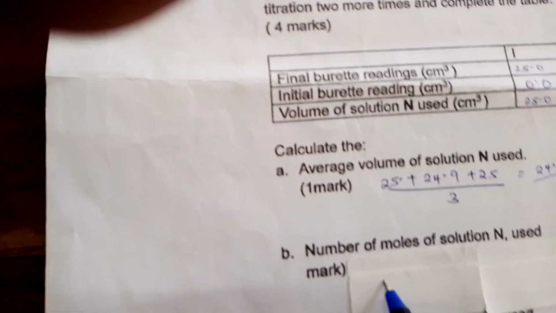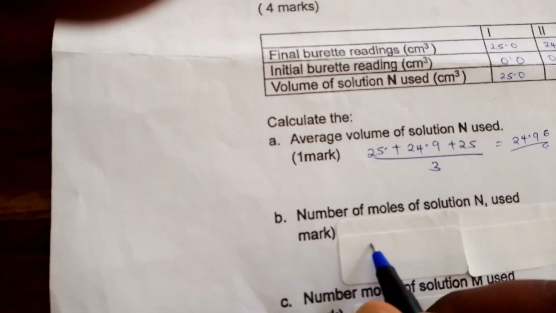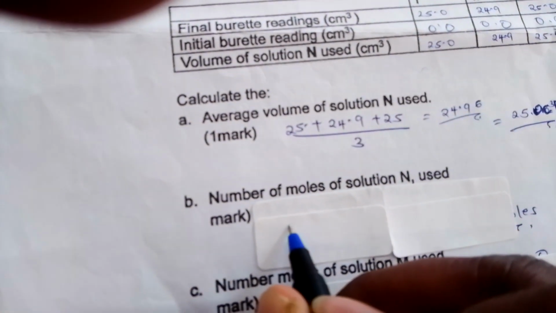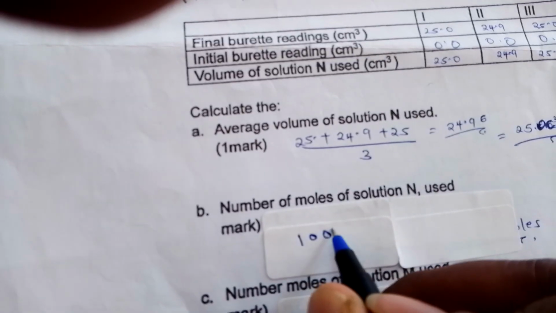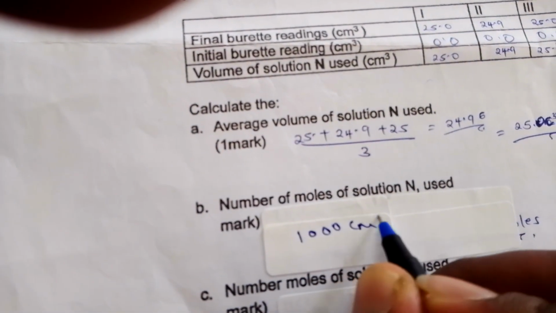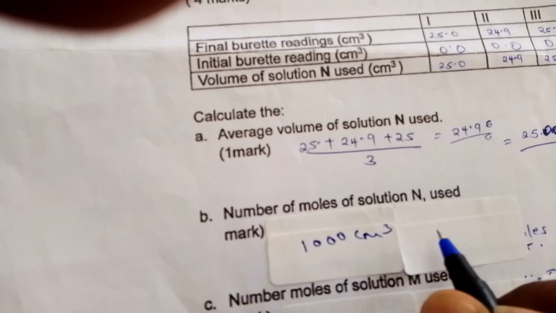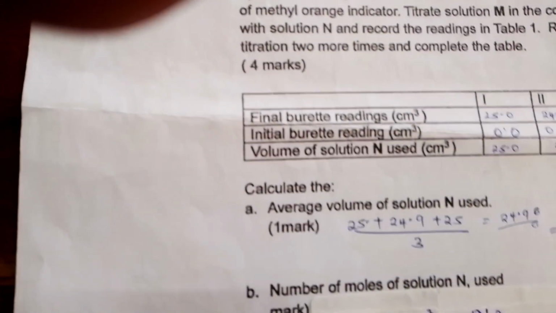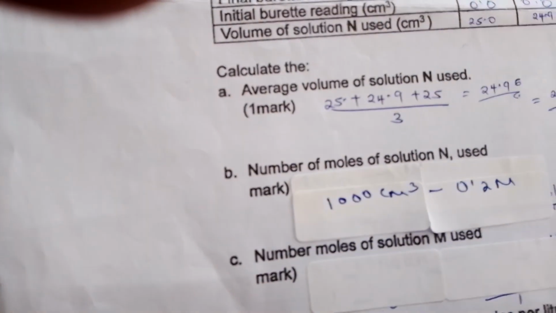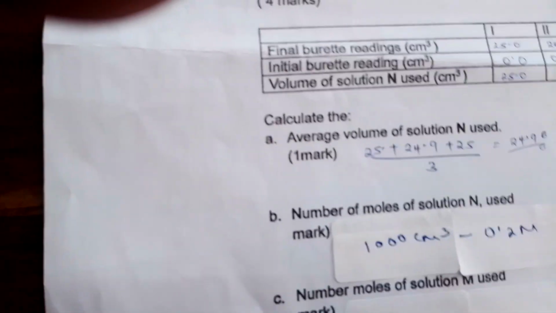You ask yourself, if 1,000 cubic centimeters has 0.2 moles, what about in 25?